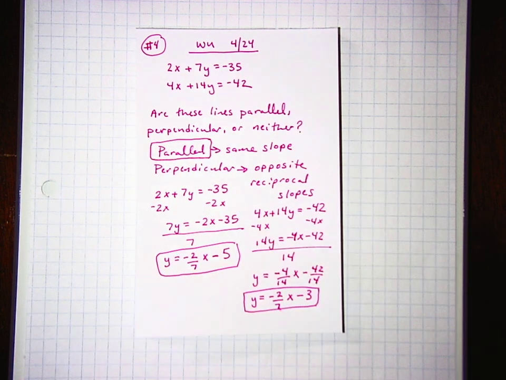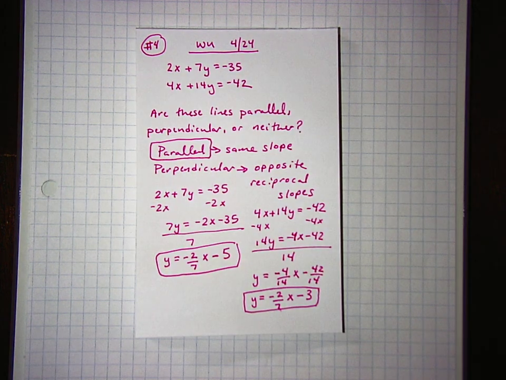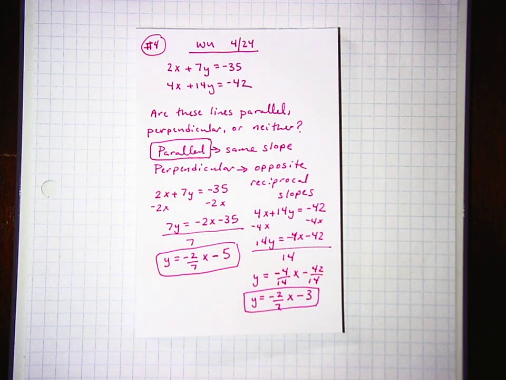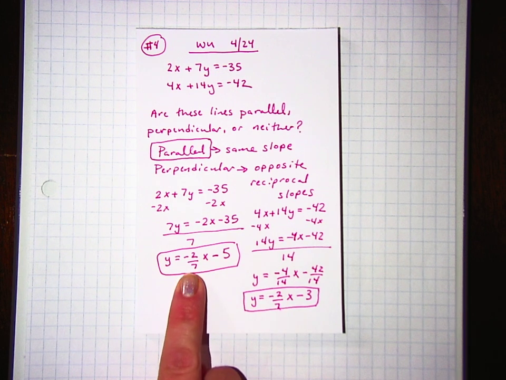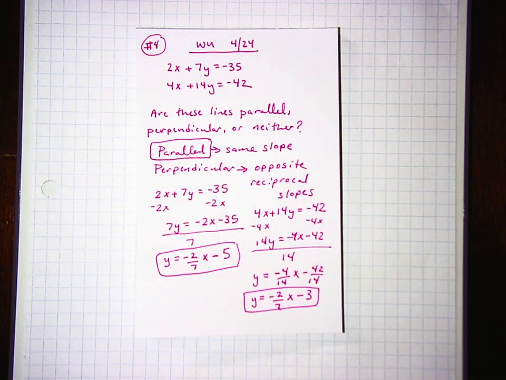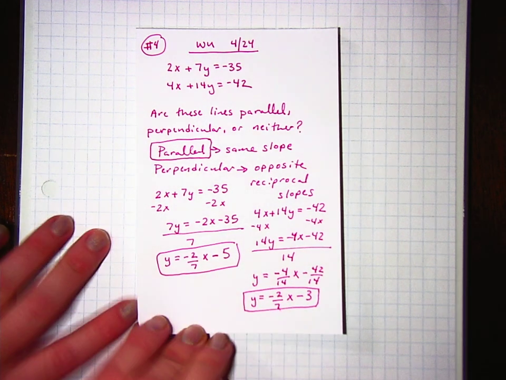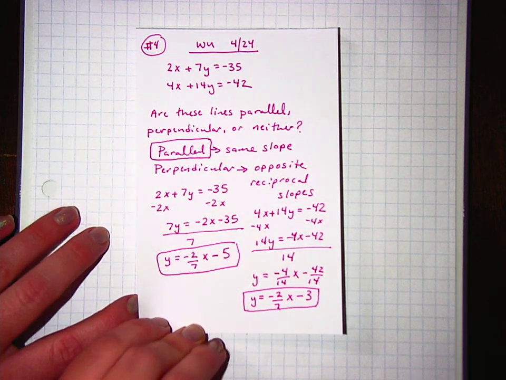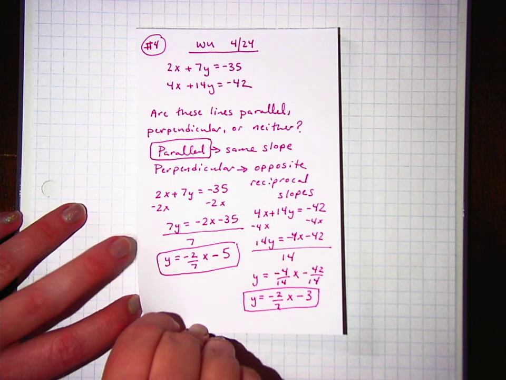You're going to have some questions like this in your homework. You're going to have to make them look like y equals to compare. There's going to be 3 of them. You have to decide if they're parallel, perpendicular, or neither. Remember, opposite reciprocal means that it would be flipped. So if this was a perpendicular line, if this one was negative 2/7, then this one would be positive 7/2, because it would be flipped and it would be positive compared to negative. And if it is neither of those things, if they're not the same or opposite reciprocals, then they are neither. All right, that's it. Pause if you need some more time.